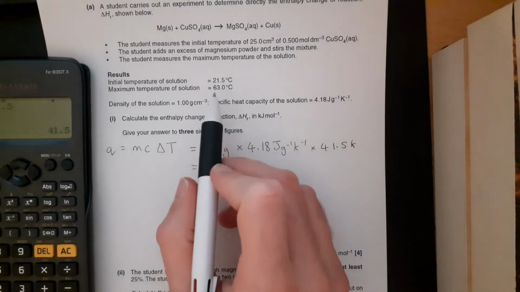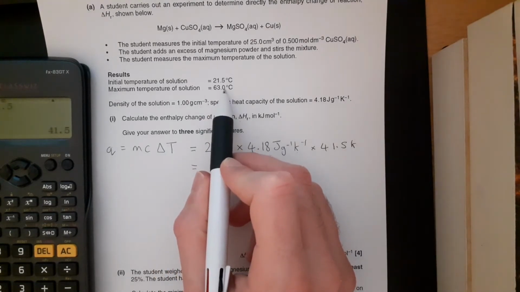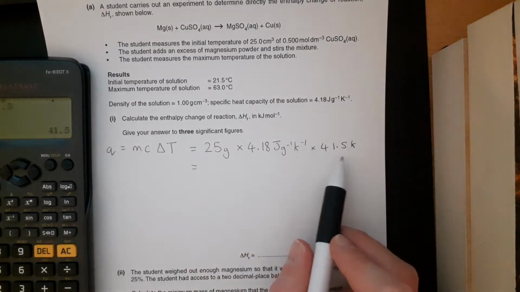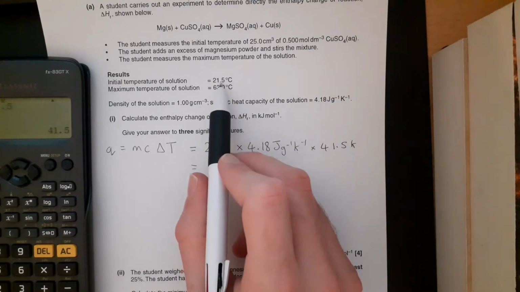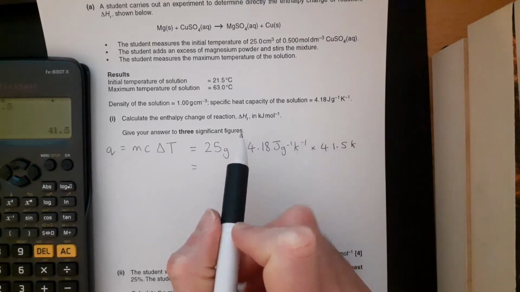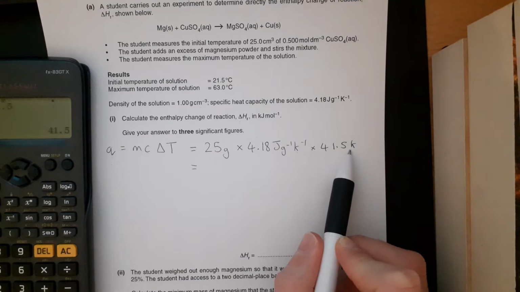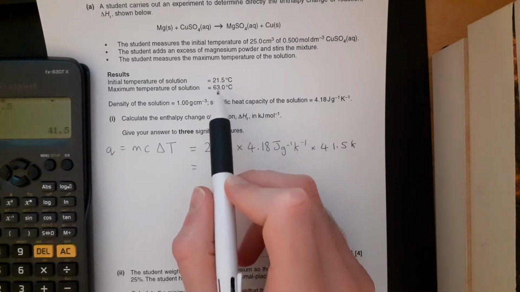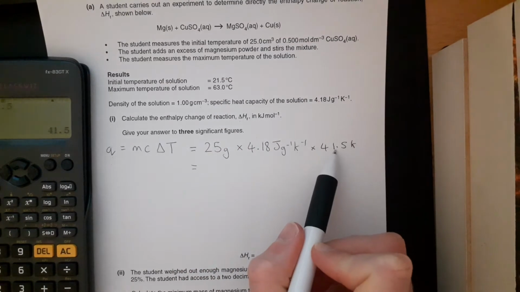One thing I would say is these temperatures are in degrees C, and I've just put it in Kelvin. So have I just messed up here? Well, no, because although we do need to convert from degrees C into Kelvin, because what we've got here is the temperature change, it actually doesn't matter. A change of 41.5 degrees C is the same as a change of 41.5 Kelvin.